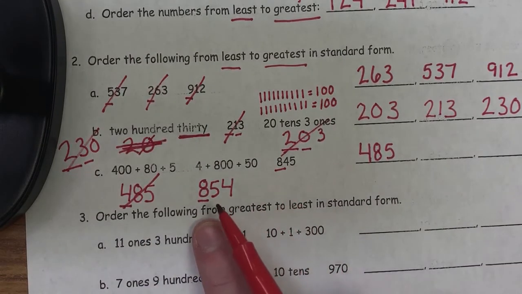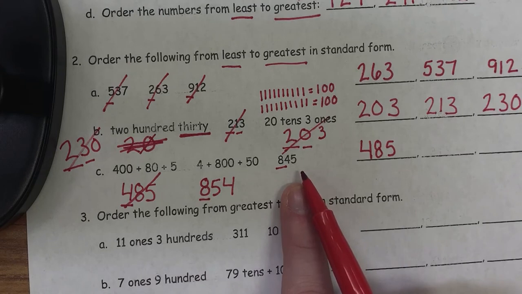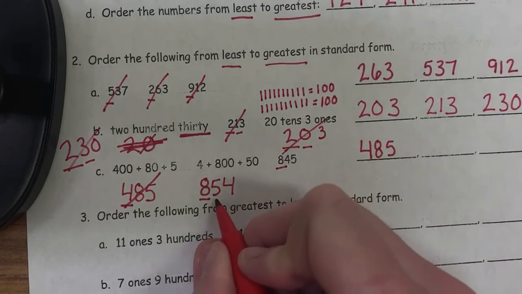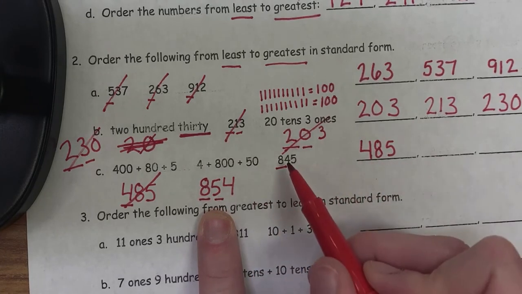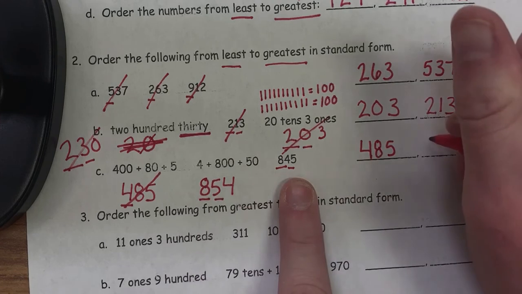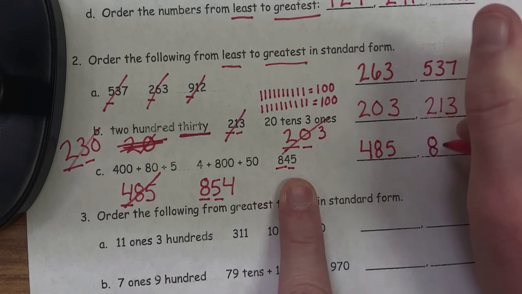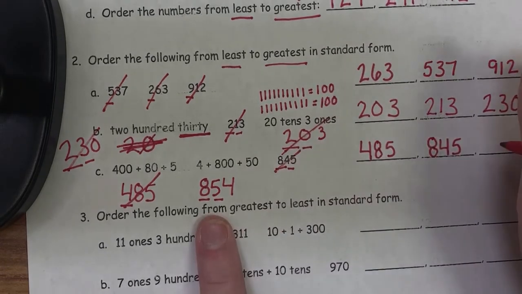Now we need to decide between 854 and 845. So now we're going to look at our tens place. We have 5 and we have 4. And we know 4 is smaller than 5. So 845 is going to go next. And our largest number out of the 3 is 854.